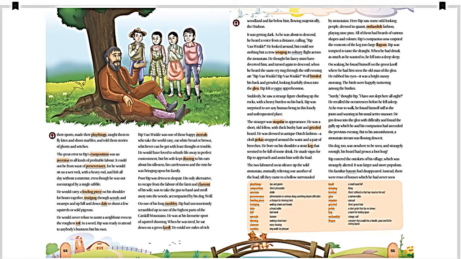Yes. Now, there was one great error in Rip's composition: he had a deep dislike of all kinds of profitable labor. It means if you give him work which will not pay, he will do it with pleasure, but anything that will earn him daily wages, he would dislike. He had an aversion to all kinds of profitable labor. Now, it could not be from want of perseverance, for he would sit on a wet rock with a heavy rod and fish all day. It means he was a very laborious person when it came to idle work. He will sit on a wet rock and fish all day without a murmur.